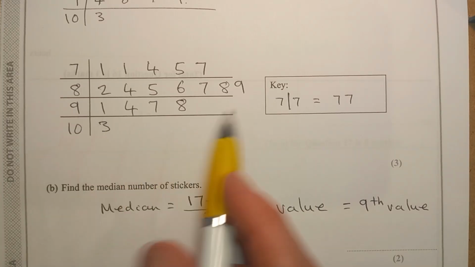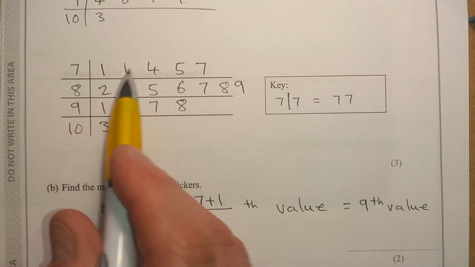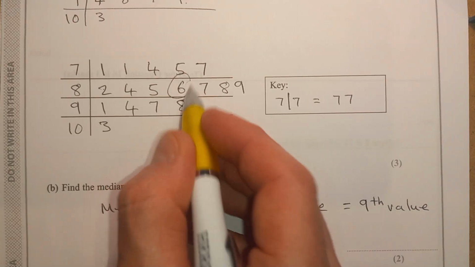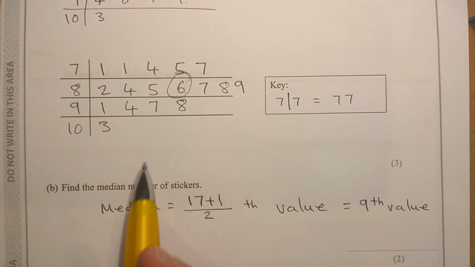Now, because we've done our stem and leaf diagram, we've sorted the numbers. So if we want to find the 9th value, we just count. 1, 2, 3, 4, 5, 6, 7, 8, 9. But it's not just 6, it's 86.